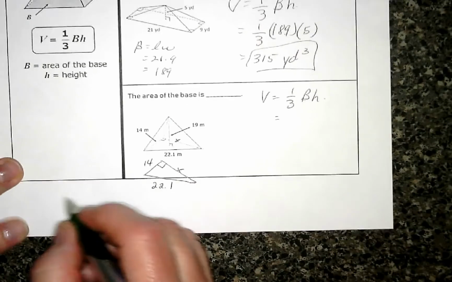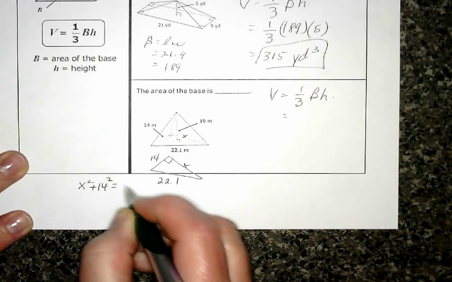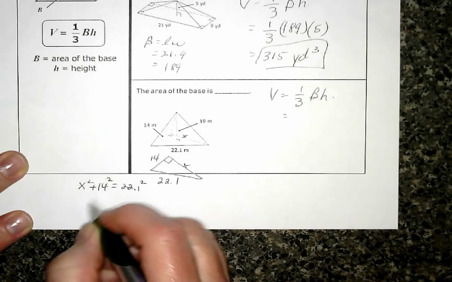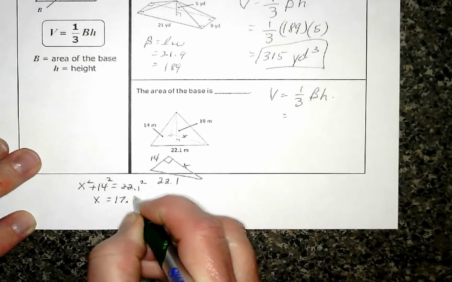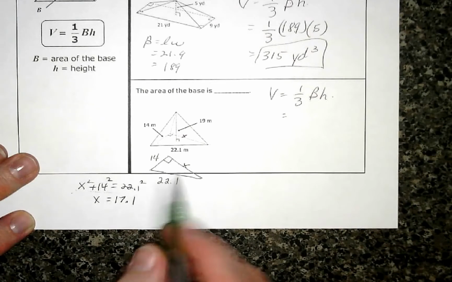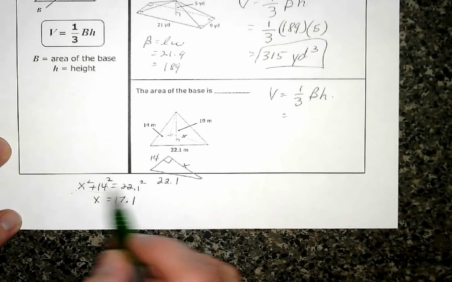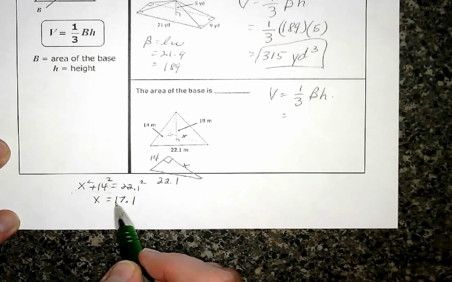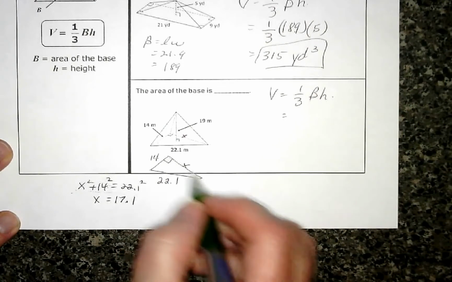So if I do a little sidebar down here, x squared plus 14 squared equals 22.1 squared. When you go through all that, you get 17.1. If you don't know how to go from here to here, you've got to ask some questions. Now I know that the base and the height are 14 and 17.1.